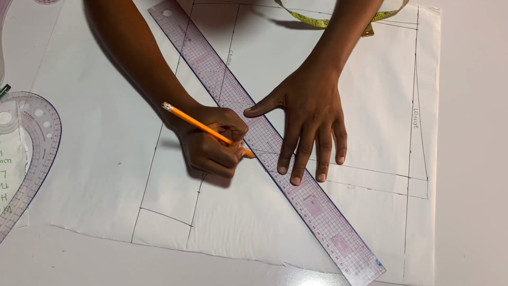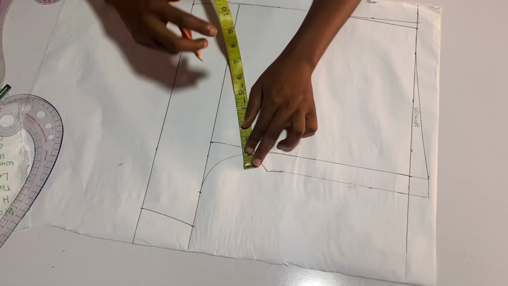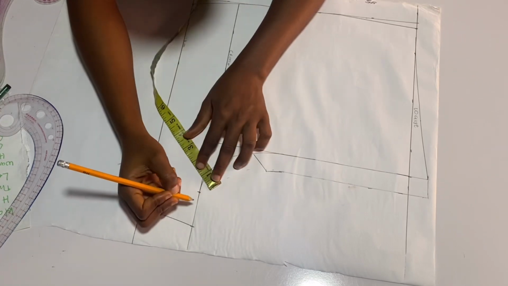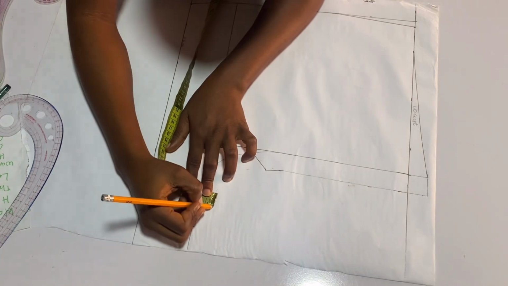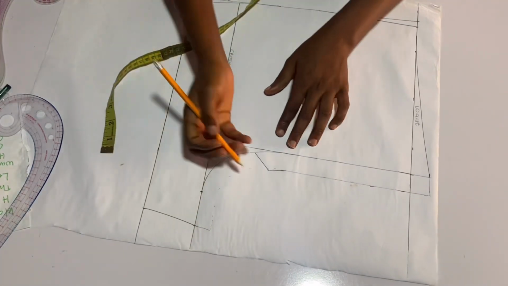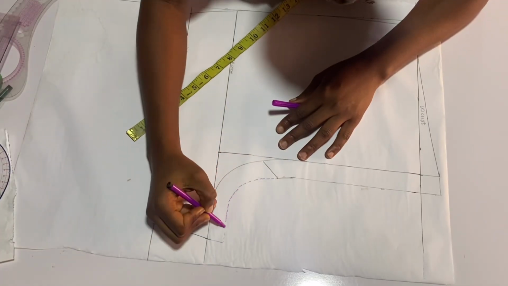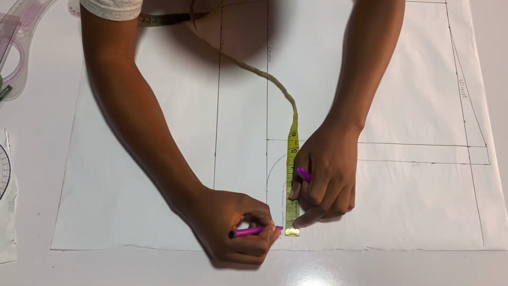So guys, I'm just going to mark this at a 90-degree angle, or at an angle, back into my crotch line, and I'm going to continue to add the 1 inch all the way to the end of the crotch. You can see this is going to be my sewing allowance for this other part, and I'm just going to use my marker to make dotted lines. So any dotted line you see is my sewing allowance.